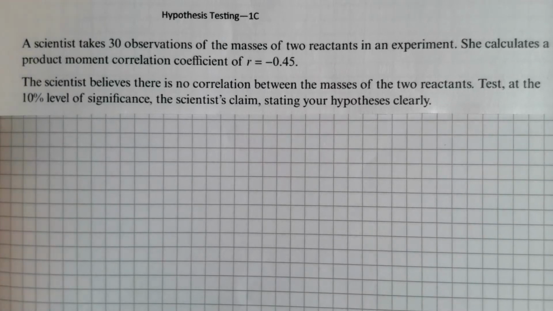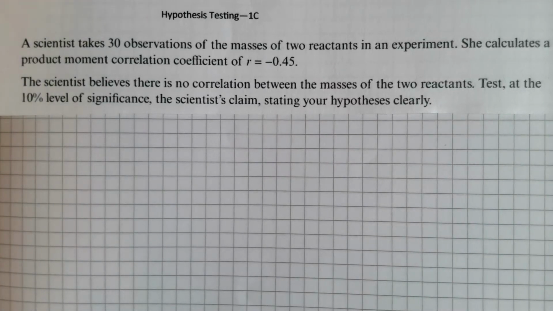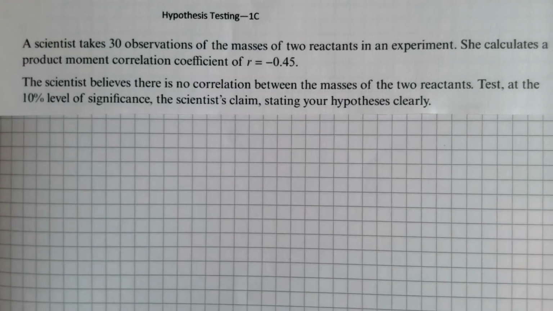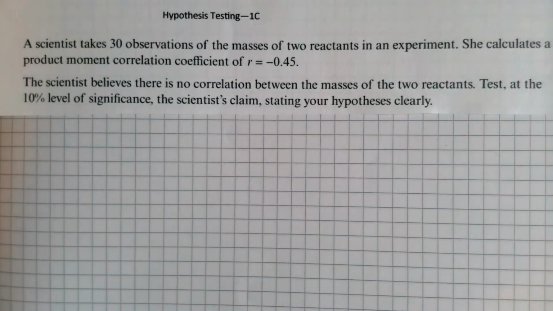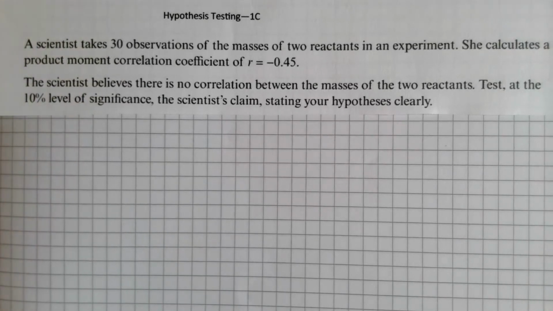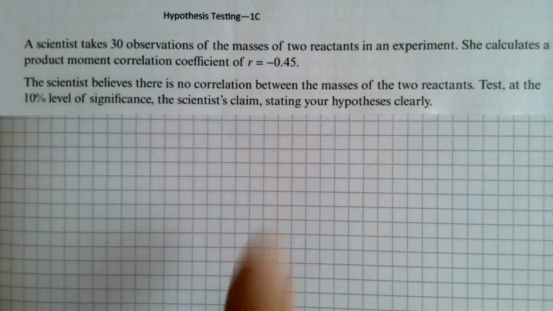Well, hello there. What we're looking at today is hypothesis testing. This is where someone's got a load of observations. They've done their product moment correlation coefficient calculation using their calculator or however else they may have done it, like we did in the last lesson, and they've found out that the correlation coefficient is negative 0.45. So that's a fairly weak negative coefficient.